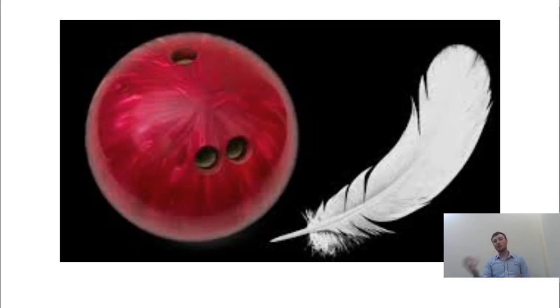Okay, so here we've got a bowling ball and a feather. So if I drop a bowling ball and a feather, what's going to happen? I think we can all guess that the bowling ball is going to fall very quickly and thud against the ground, and the feather's going to fall so slowly, drift to the ground. But why is that? Gravity is pulling on both of them. Well, this is the air resistance. Because of the shape of the feather, the air resistance is pushing much more against it and stopping it from falling so quickly.